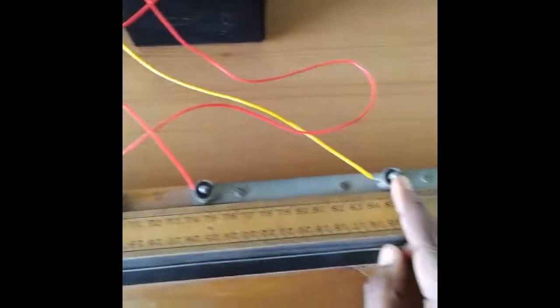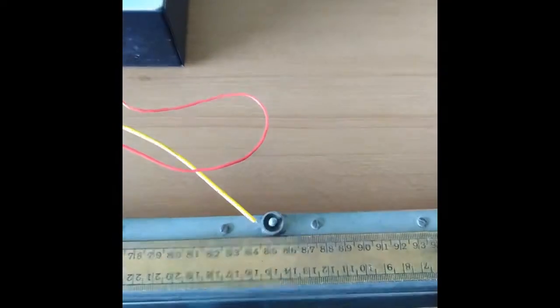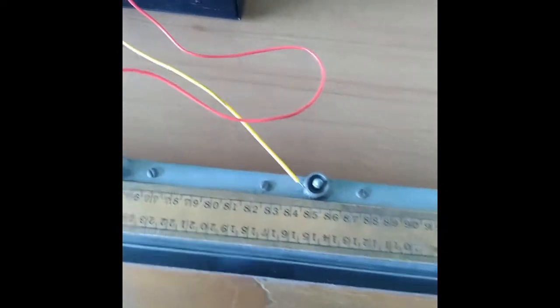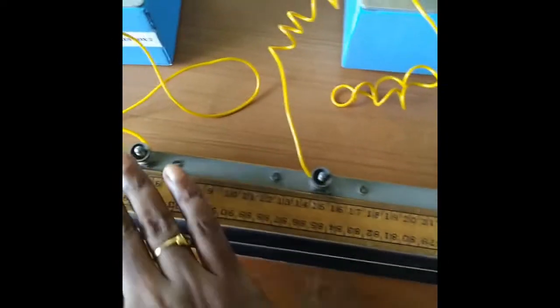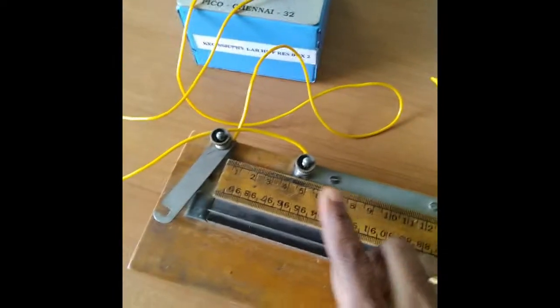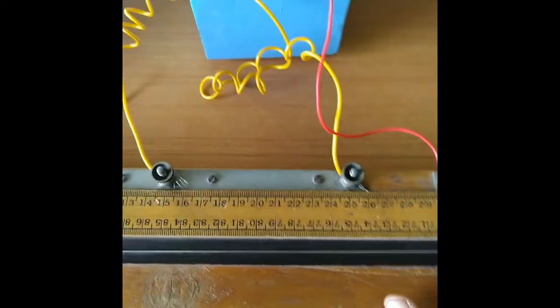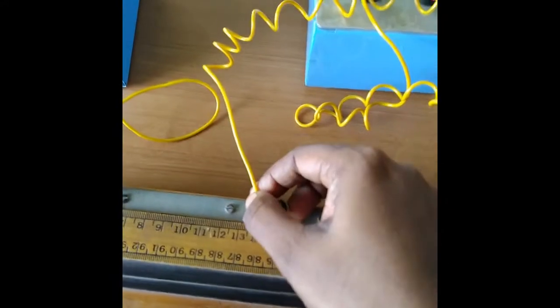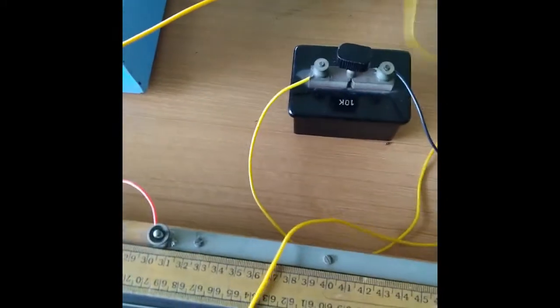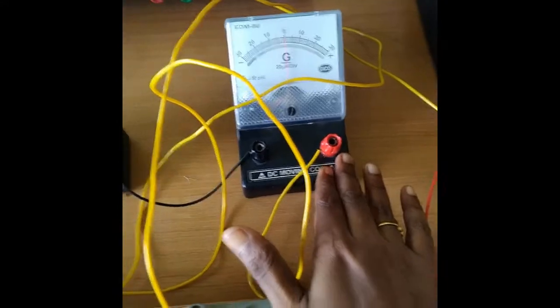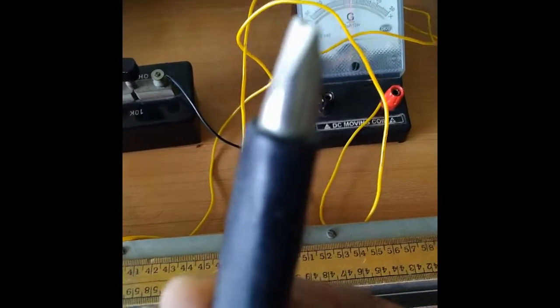And the terminal in between the outer gap and the inner gap on the right side was connected to negative of the battery, and a similar terminal on the left side, lying in between the outer gap and the inner gap, is connected to positive of the battery, right? The center terminal is given to high resistance, whose other end is connected to the galvanometer, and the other end of the galvanometer is connected with a pencil jockey.